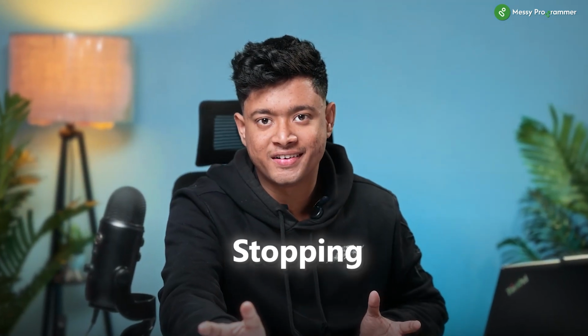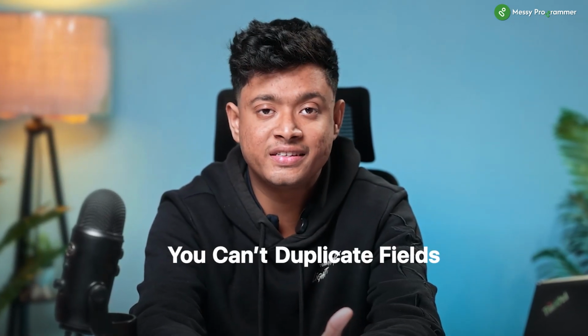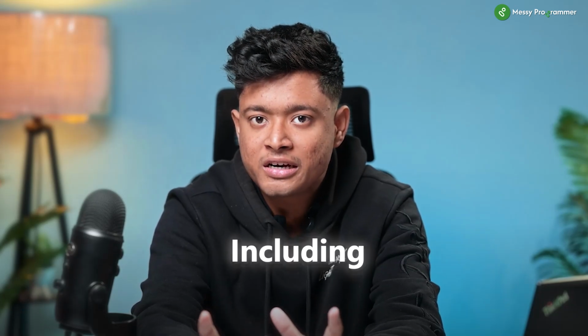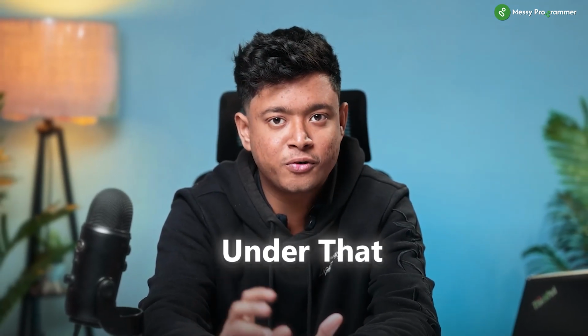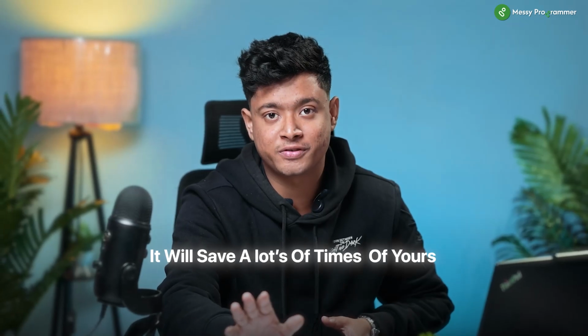And we're not stopping. Right now, our Custom Field Manager is under review with GHL. If you have ever managed custom fields in GHL, man, you know the pain. You can't duplicate fields, you can't duplicate folders, you can't even delete one folder, including all the fields under that folder. Keeping every field in sync is a total nightmare. Now this tool is going to solve all of your problems. It's still under review, but once it is live, just give it a try. It will save you a lot of time.